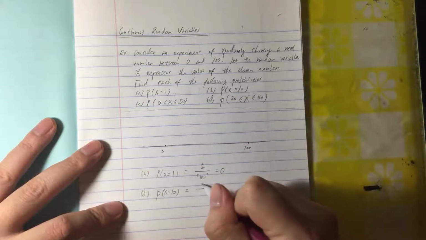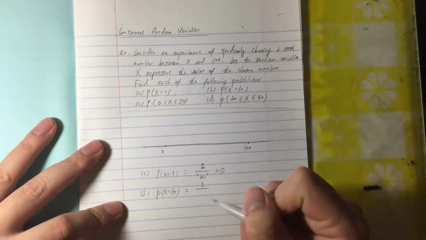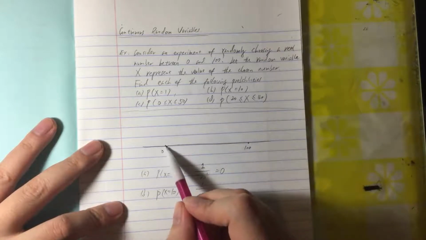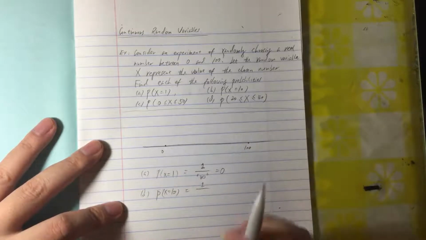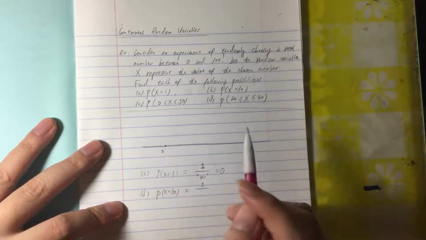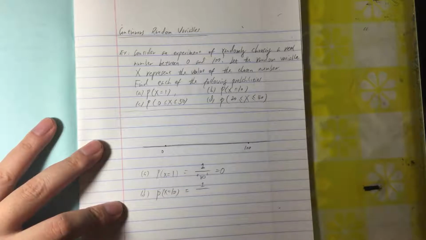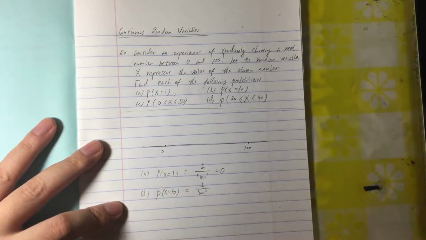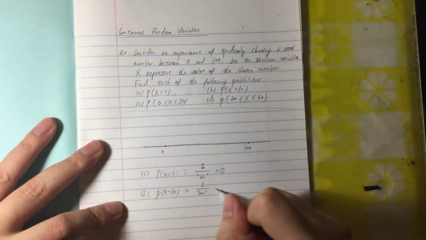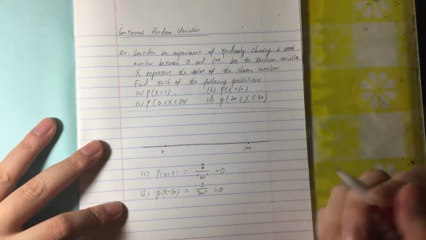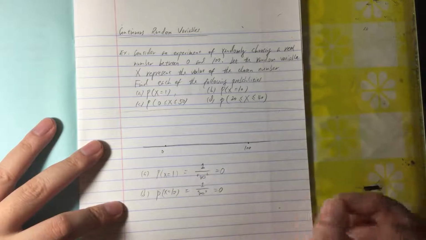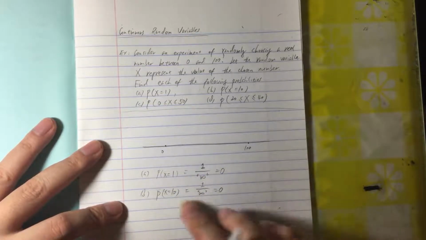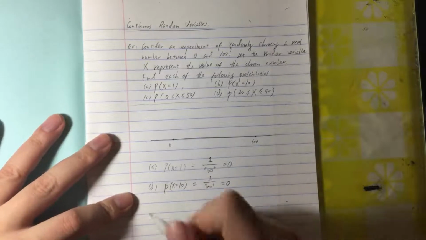So there's only one favorable outcome. How many possible outcomes are there? Between 0 and 100, there are infinitely many real numbers. So 1 over infinity is 0. The chance of getting 10 is almost impossible. Between 0 and 100, if we choose a number randomly, the chance of getting the number 10 is almost impossible. So the probability is 0.